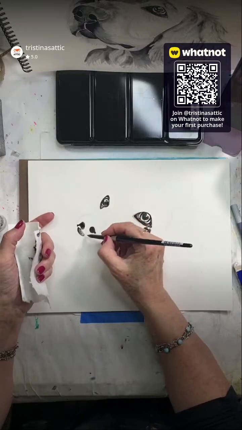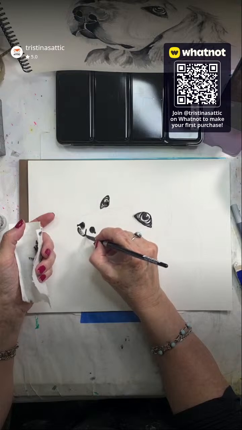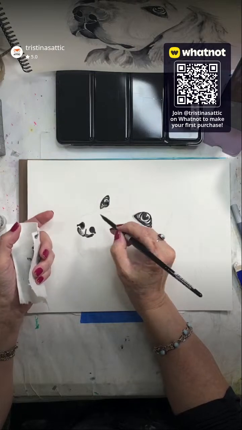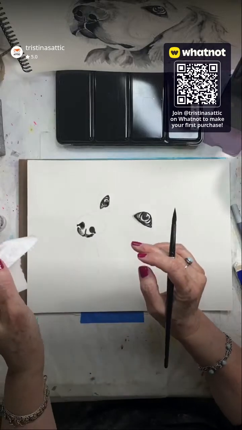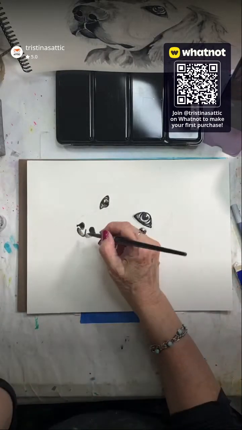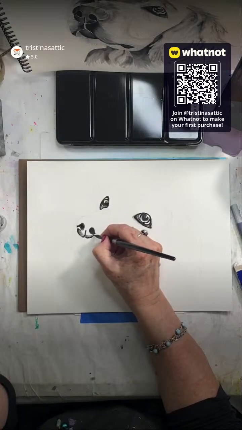So it is dark down here in this area, but I just want it to be, ooh, and this line right here is actually quite dark. But I'm going to do this, and I'm going to make it a little bit more gray by lifting it. So I need a clean area of my cloth there. There we go. Let's make it just a little bit darker along the bottom there.